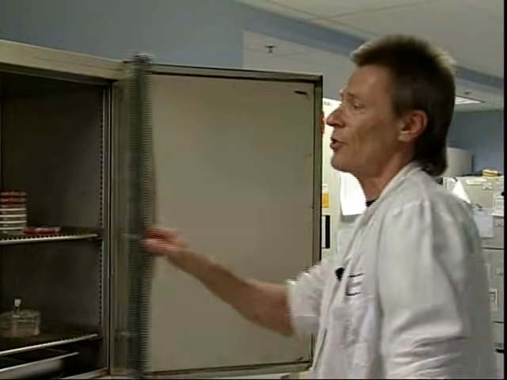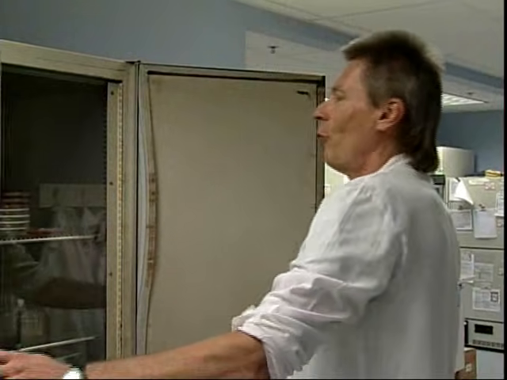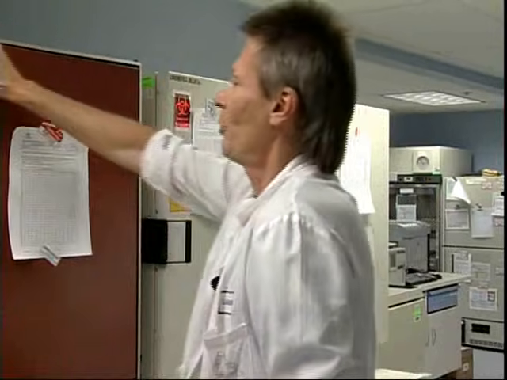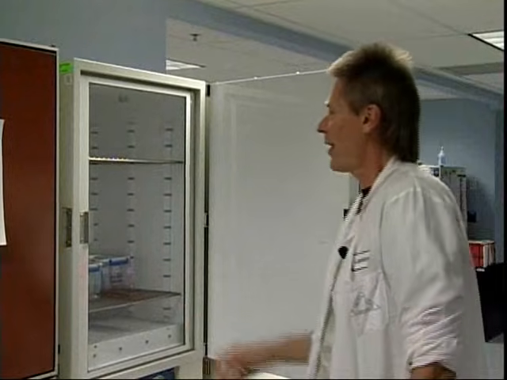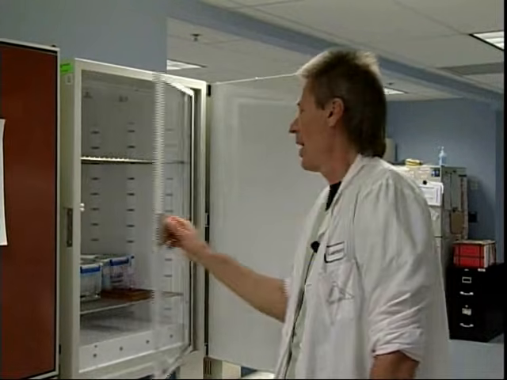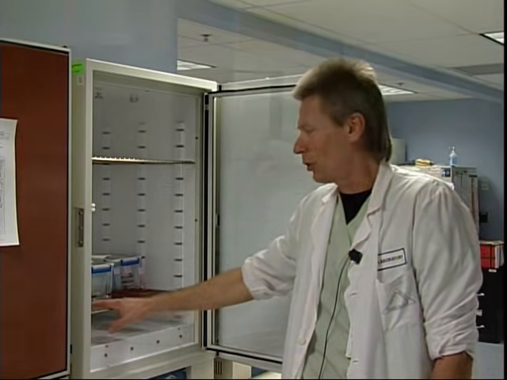There are a few exceptions, though. We do have a 42-degree incubator for a specific organism called Campylobacter. You've probably heard of that. It's an enteric pathogen, and it's grown at 42 degrees because, number one, Campylobacter prefers it a little bit warmer, and also 42 degrees inhibits all the normal flora that would normally be found in the stool.